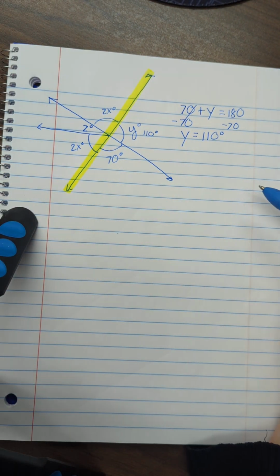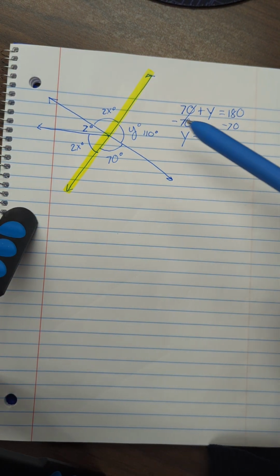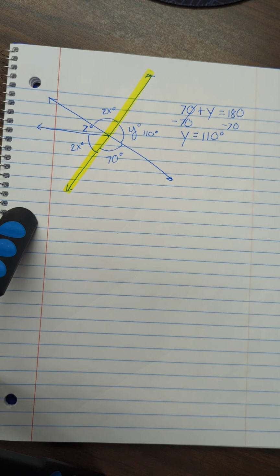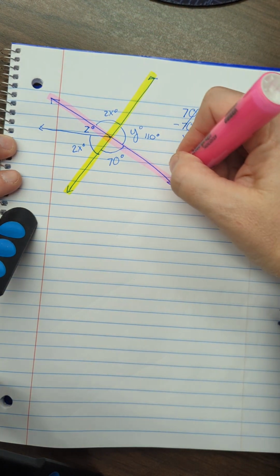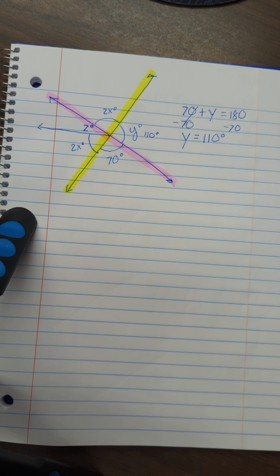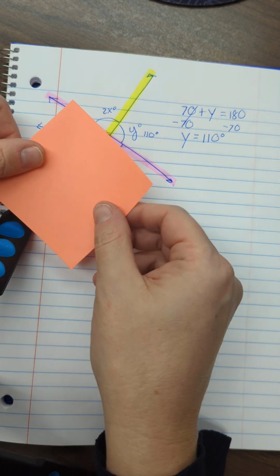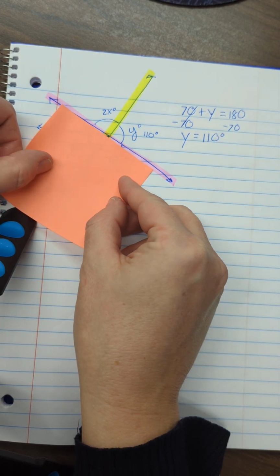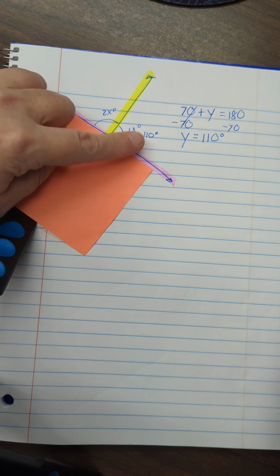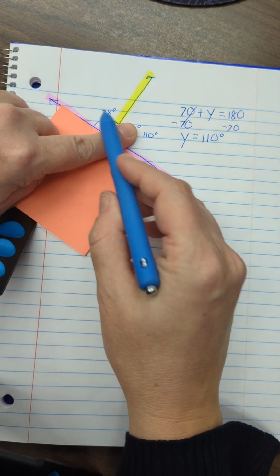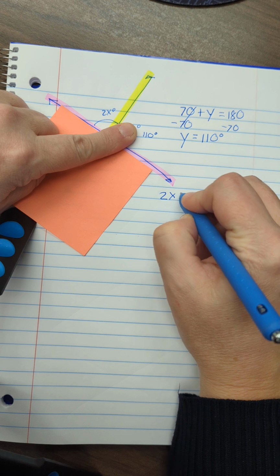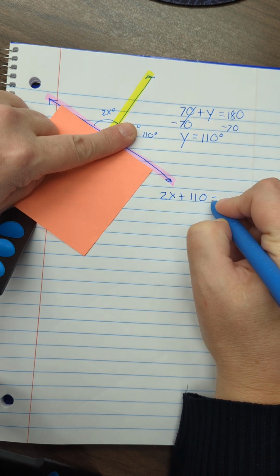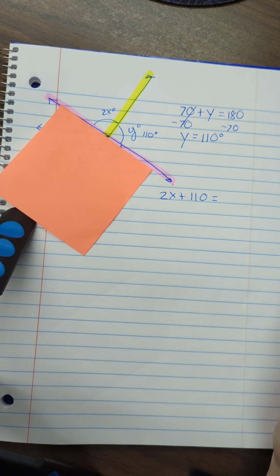Now let's look at this mess over here. This is kind of messy here, but I do see another straight line. So I'm going to cover up this part with my Post-it. And I have 2x, and I now know this is 110. So 2x and 110. What does 2x plus 110 have to equal if it's a straight line?